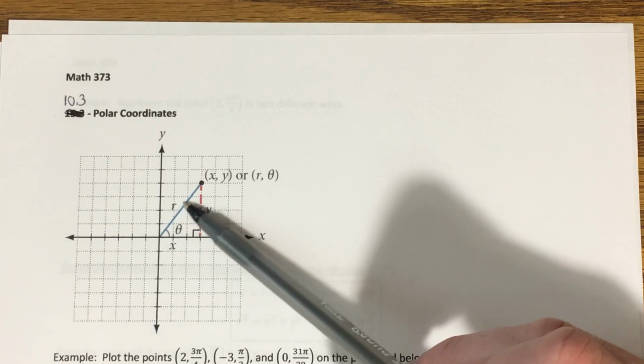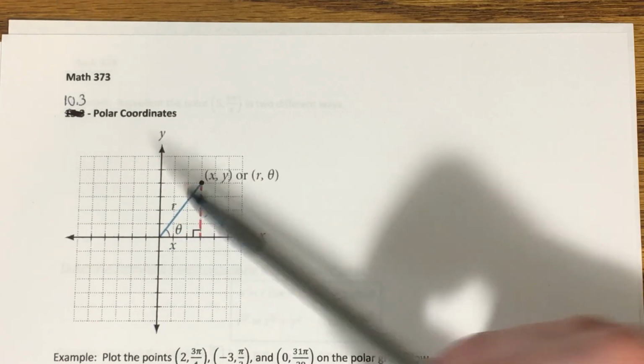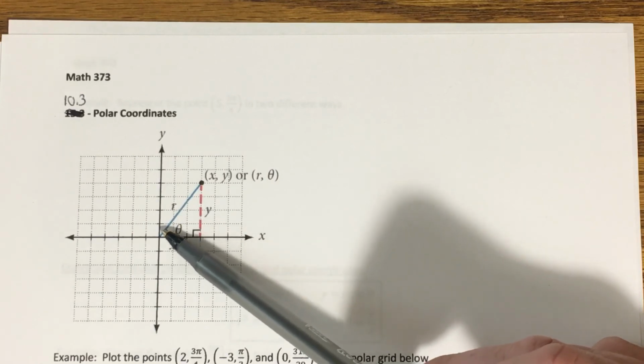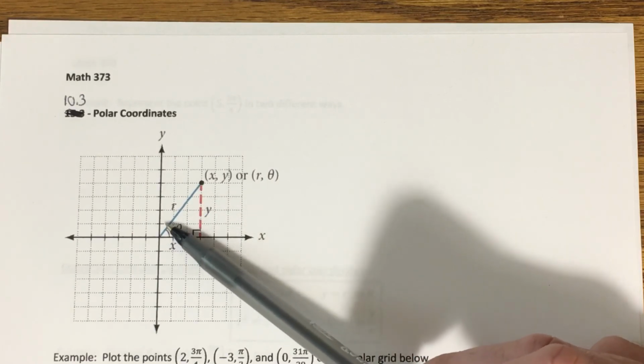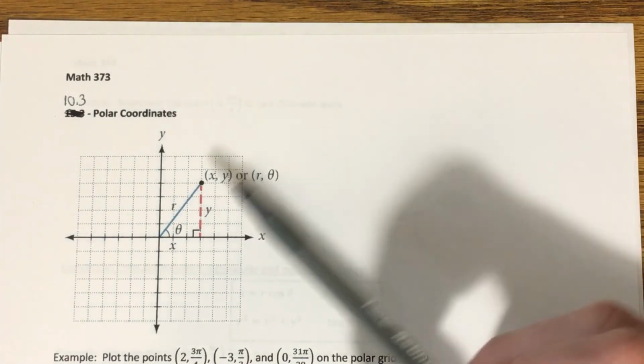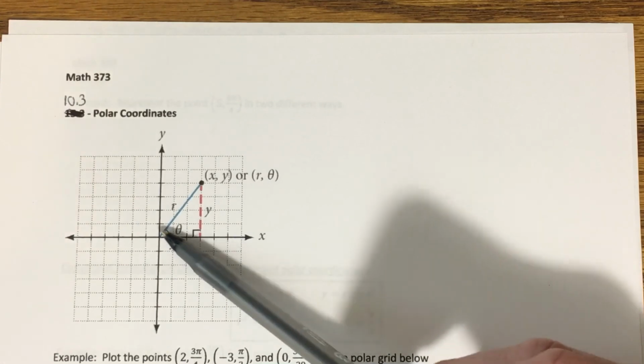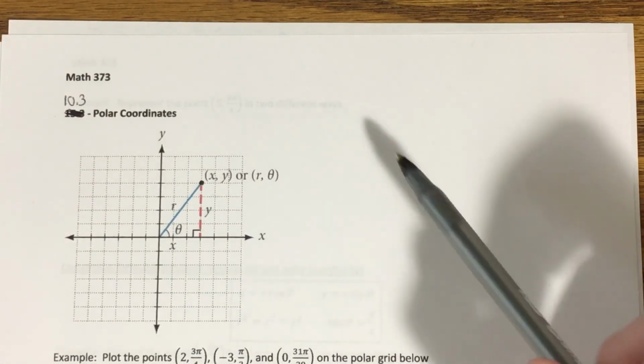That would be the length of this blue line right here. And then theta is going to represent the angle that this line segment makes with the positive x-axis. Notice that's another way of interpreting the position of that point, its distance from the origin and the angle that this creates.